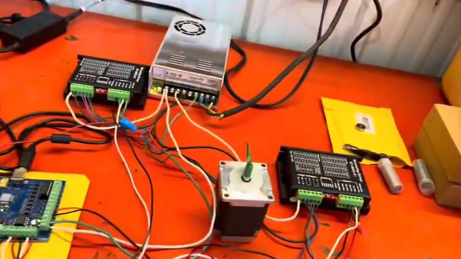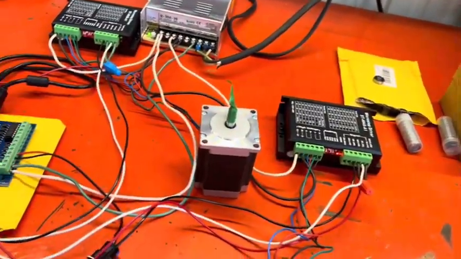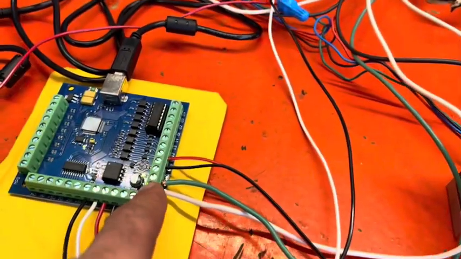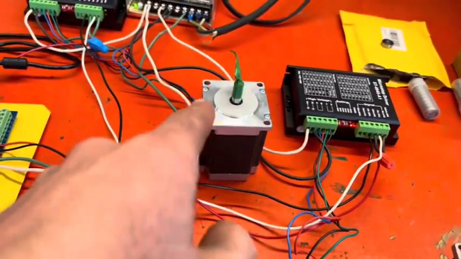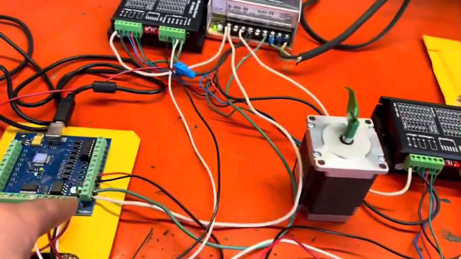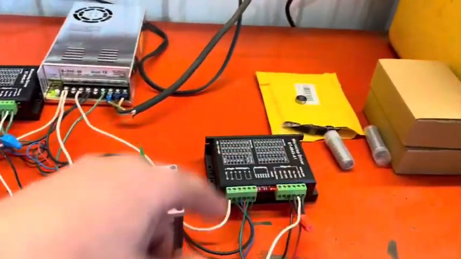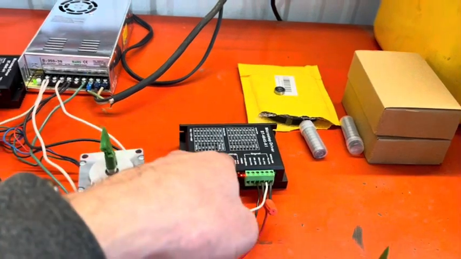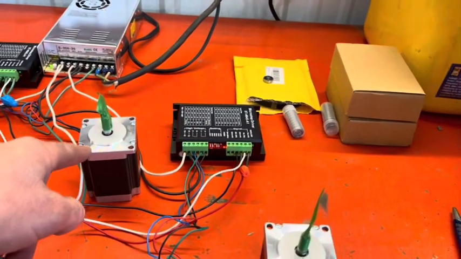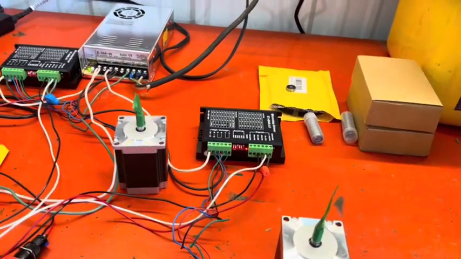So then you can see right now, I just currently have my X-axis and my Y-axis wired in. So they go basically to the microstep drivers, and then from the microstep drivers, they tie into the stepper motors kind of thing.